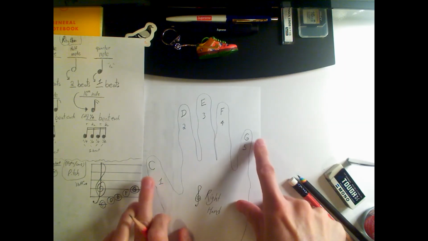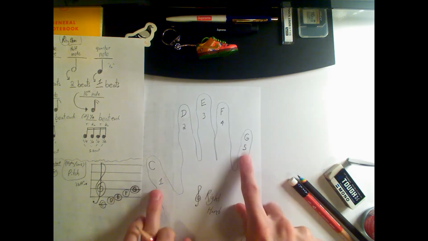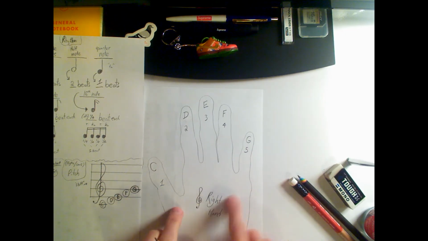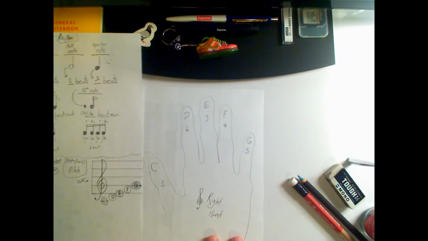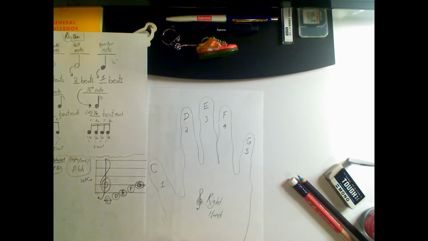The numbers do not have so much to do with the actual pitch names as much as they do with the fingers on our hand and how we put them onto the piano keyboard, which we're going to take a look at in just a moment here. Now, before I go any further, it'd be really dumb of me not to mention this note C.